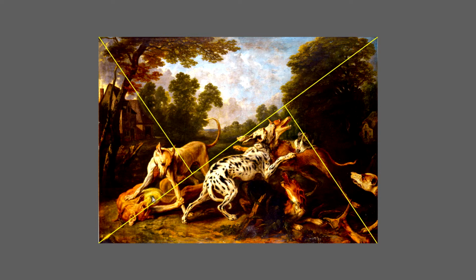This creates some nice triangles in our image, and if you use this overlay on paintings, famous photographs, you will identify these patterns and these triangular compositions being utilized, which I think is pretty cool.